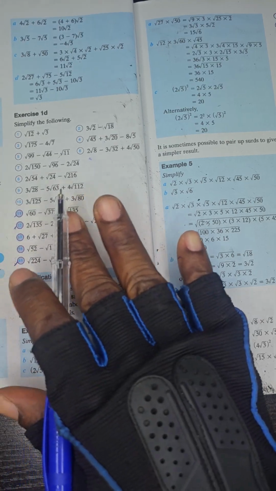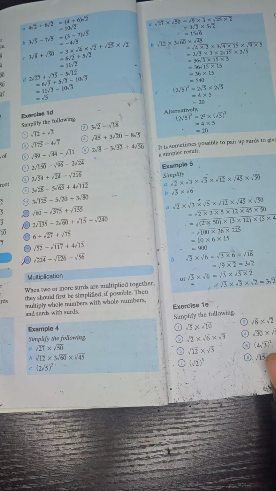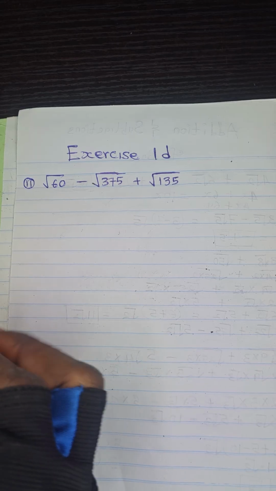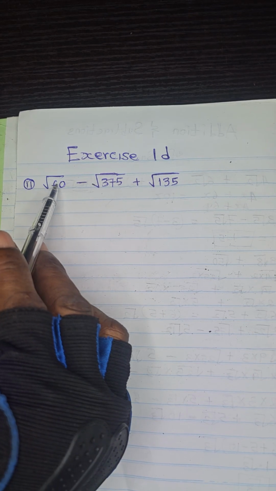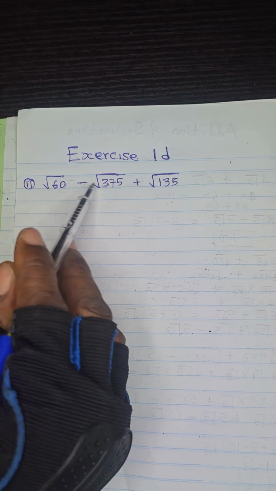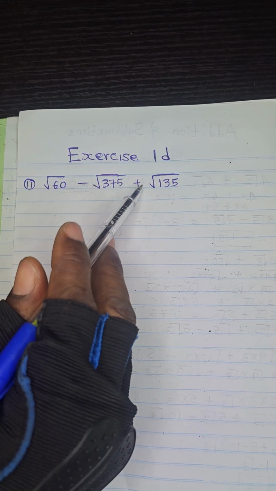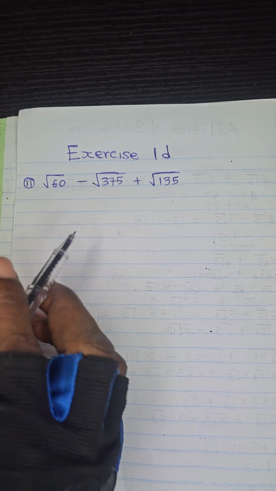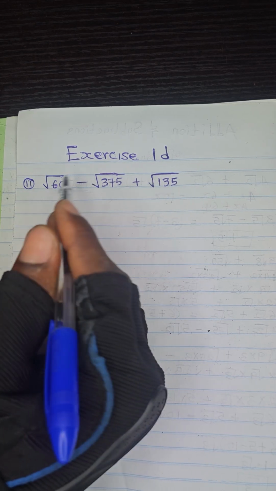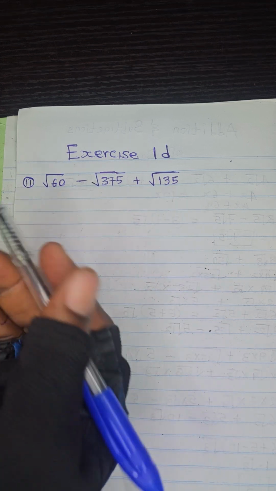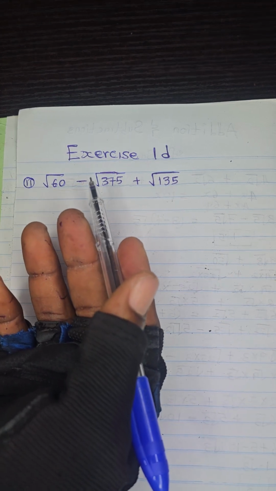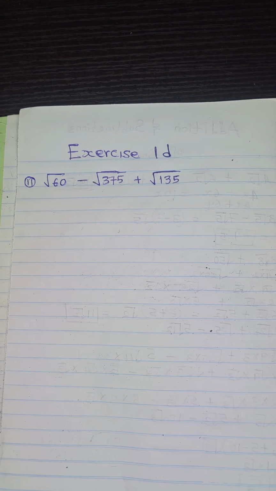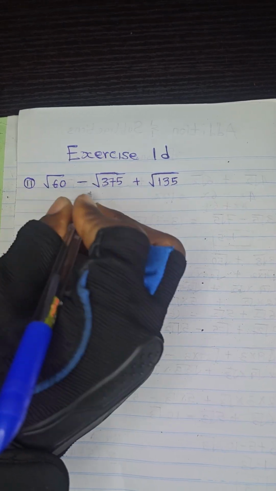So with this method we use, you can solve the rest. So let's get into it. This is number 11. We are being told to subtract: root 60 minus root 375 plus root 135. Now there's nothing we can do, we find out the roots are different, and we obviously need to simplify this equation. So let's start.